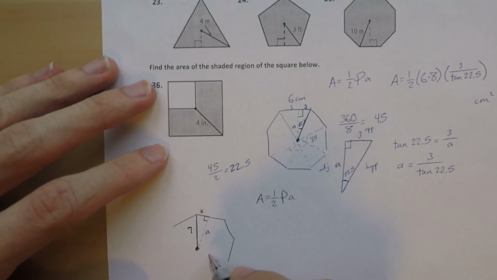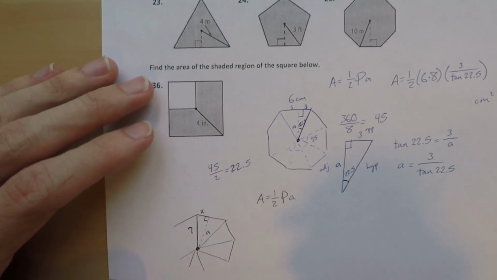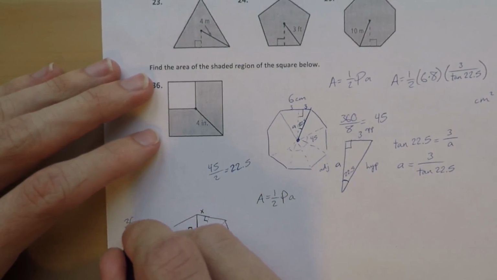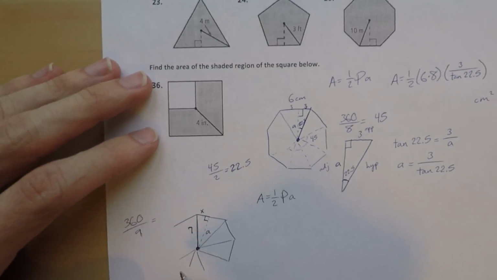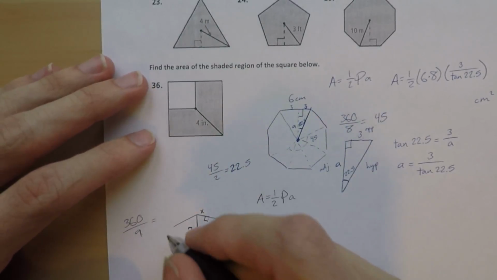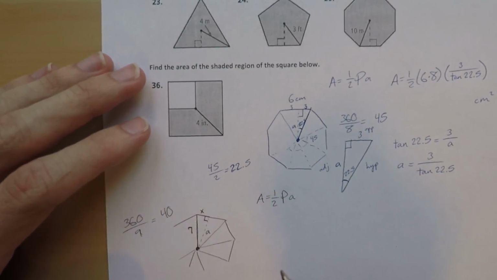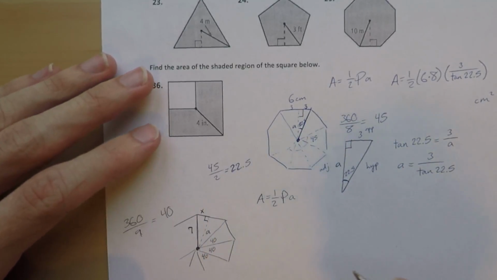So to do that is the same process. Imagine if I were to draw in all of my radii in this shape. It's a nonagon, so what I would have is 9 congruent triangles in the center of my nonagon. And if I added up all their angles, it would make a full circle. So each one of those angles is 360 divided by 9, because it has 9 sides, 9 triangles, 9 angles in there. Each of those would be 40 degrees. Each angle in my nonagon, if I were to draw all the radii, would be 40 degrees.